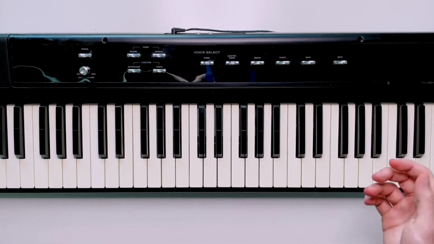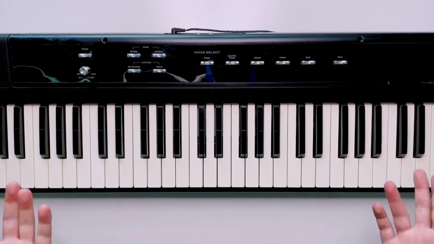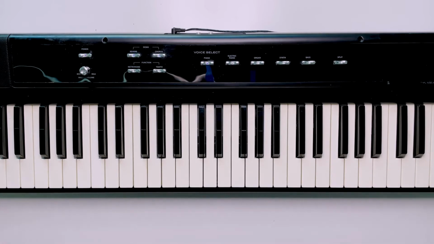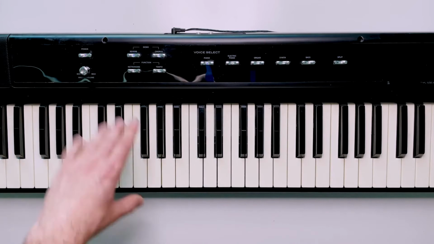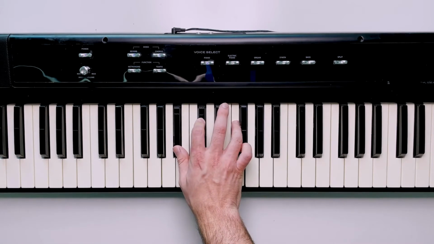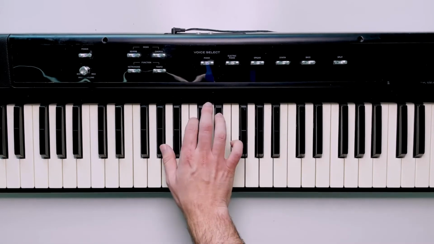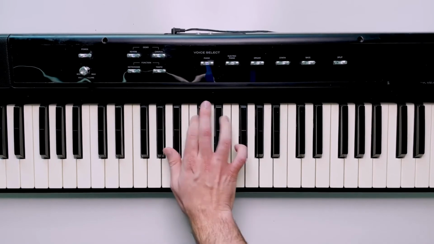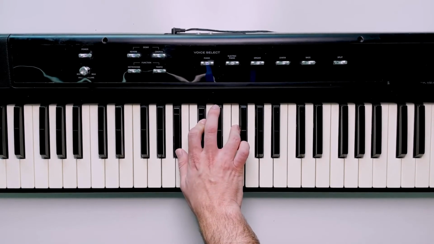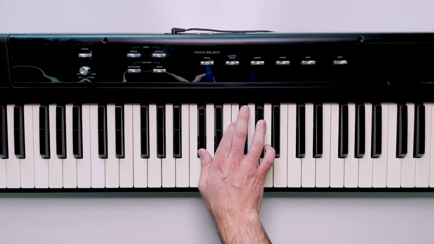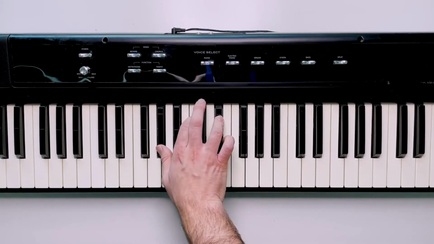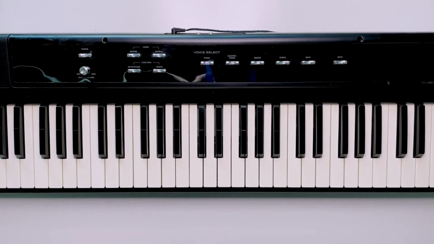So we can take that progression and start writing our own melodies on top, or again, we can switch up the order. So maybe we want to do B flat minor, D flat major, A flat major. So we have. So now it's kind of a different song. And so there you go, right?